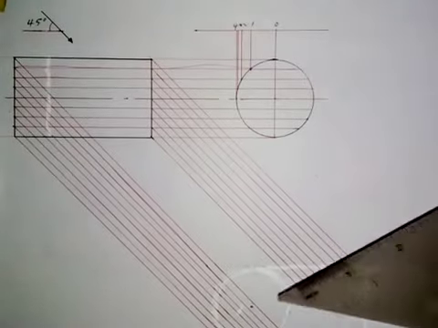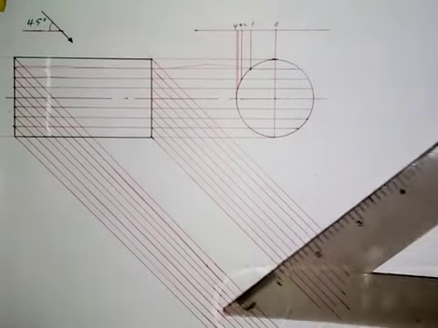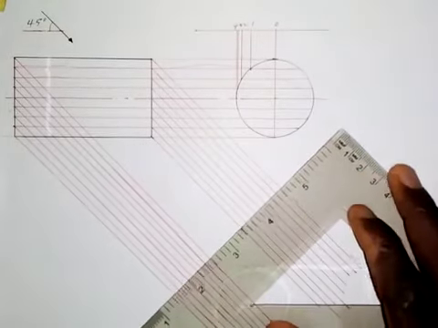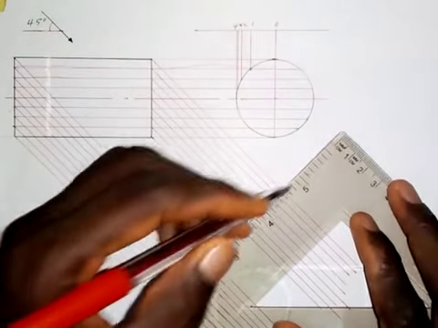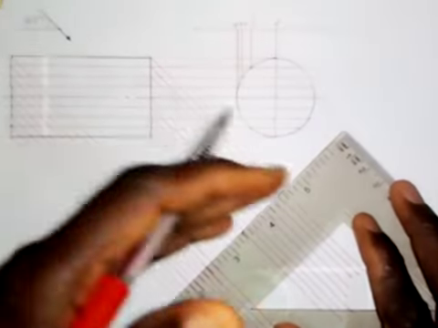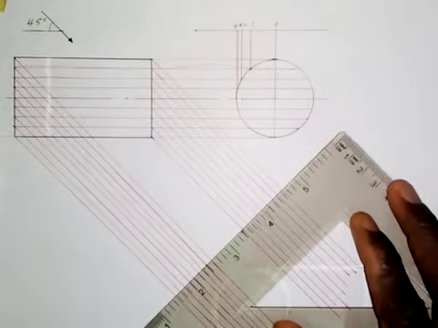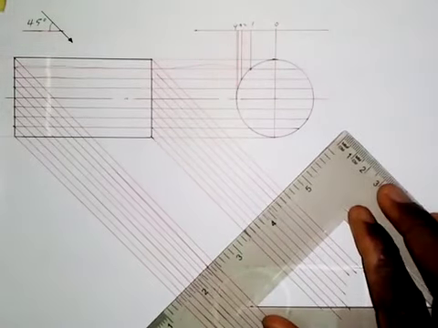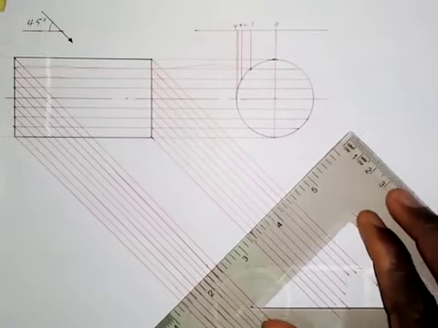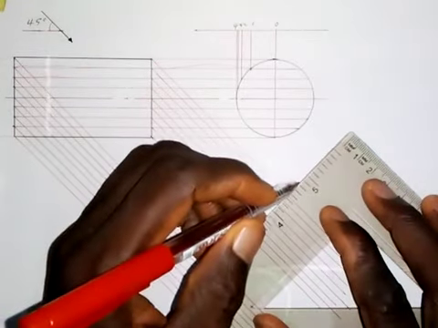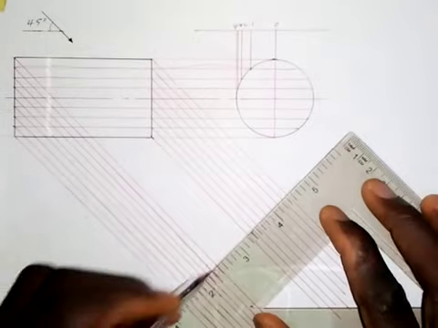So now, having drawn the lines, the next thing that we are going to do is to take our 45 degree set square. So we move away from this, and then we have to draw a perpendicular line to these lines that we have projected from the end of the front view. So we also need to make use of our 45 degree set square. We set it at this point, just move away, and you set it like this. Then you draw a line like this.